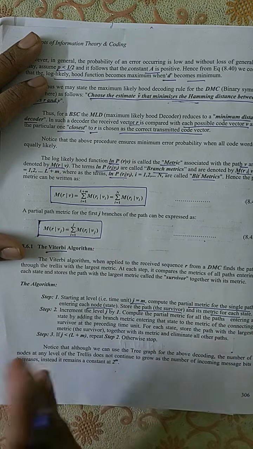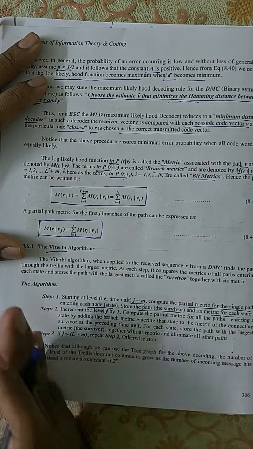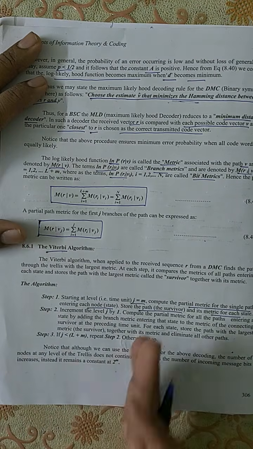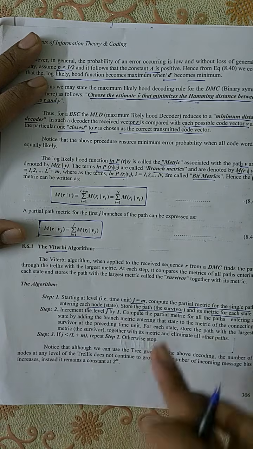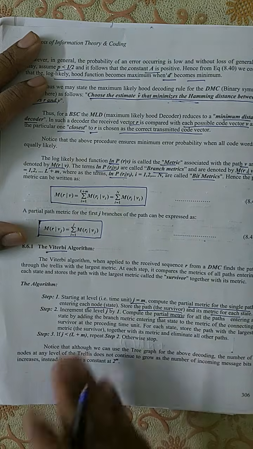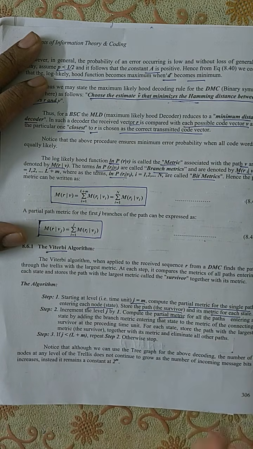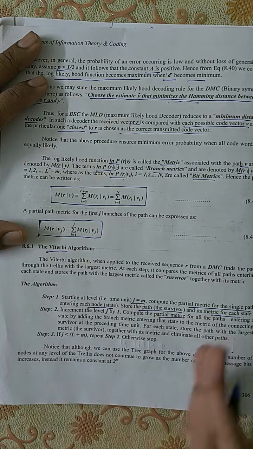Then after this, I'm going to do this for the next state also, that is, at the next time unit. At the next time unit, I will then compare. After the next time unit also, again, I will find its partial metric. Then I'll increment the time again, and again I'll find its partial metric, which means I will find the partial metrics of every time unit.